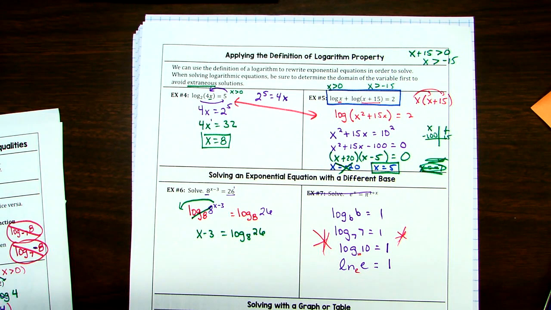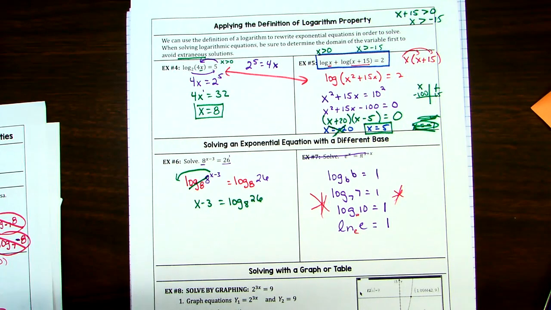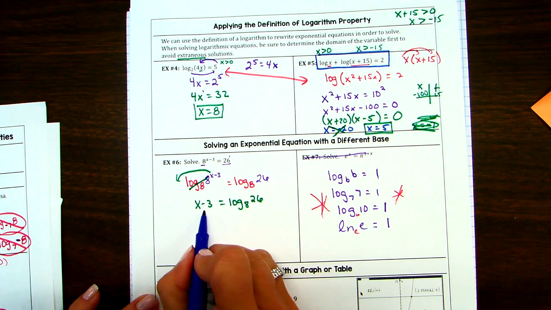Okay, so what you're going to see here is if I put log base 3 of 26 in my calculator, I'm going to get a decimal. This happens anytime I can't get like bases. When you are forced to use this method, you're going to get a decimal. So let me show you something. I'm going to add 3.